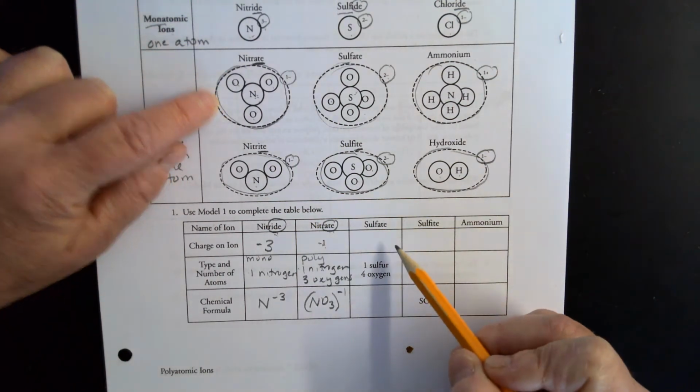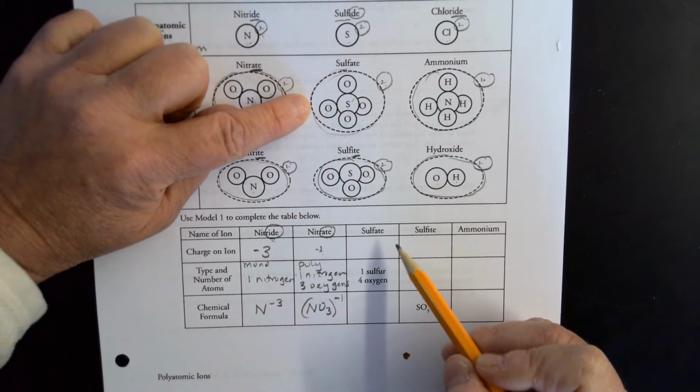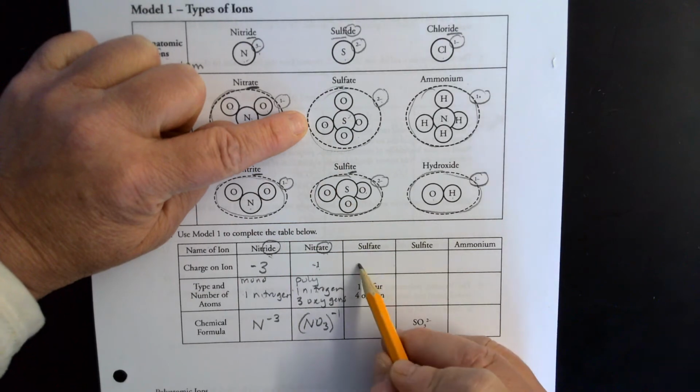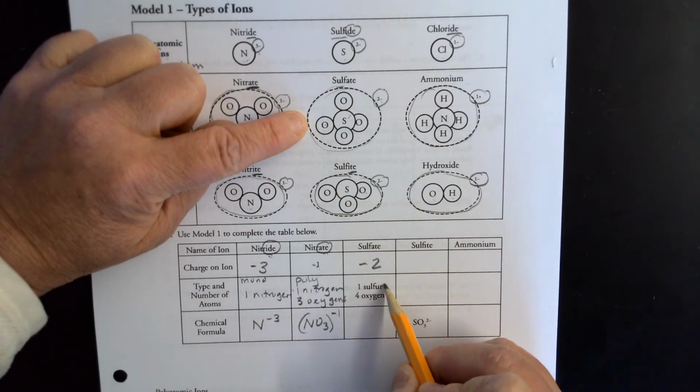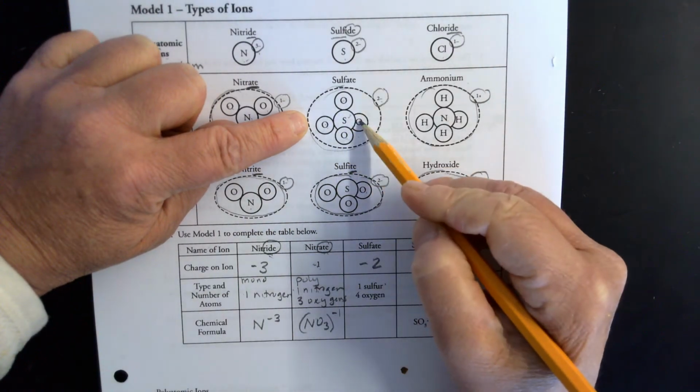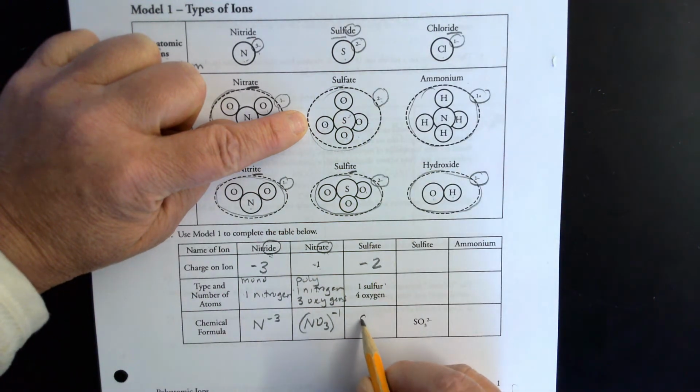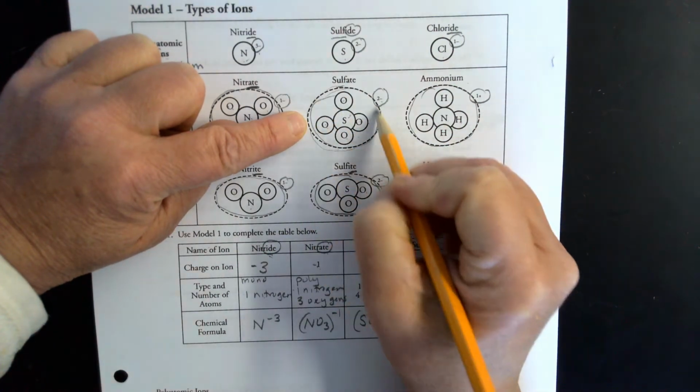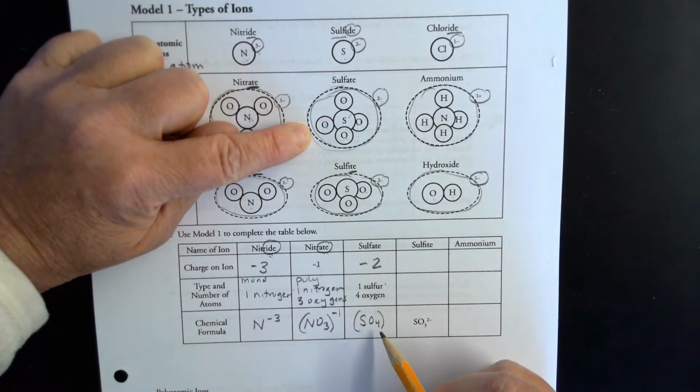Okay, so how would we break down the sulfate? Sulfate, the overall charge is a -2. It has 1 sulfur and 4 oxygens. The chemical formula here would be (SO4). That's the friend group. That's what's in this circle. Those 5 total atoms are hanging out together. Overall charge of -2.